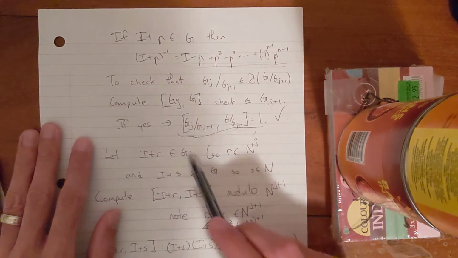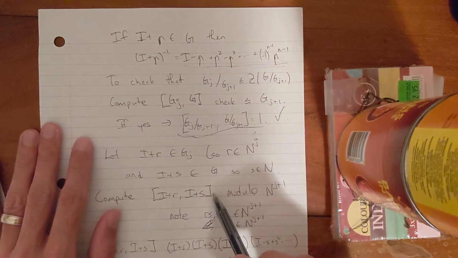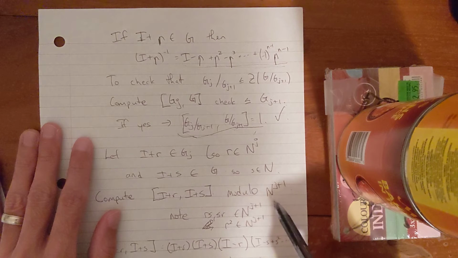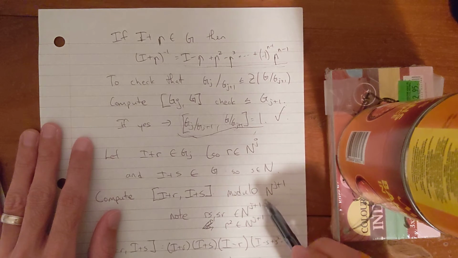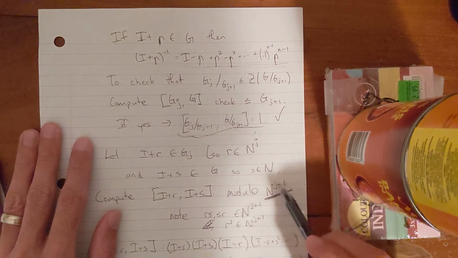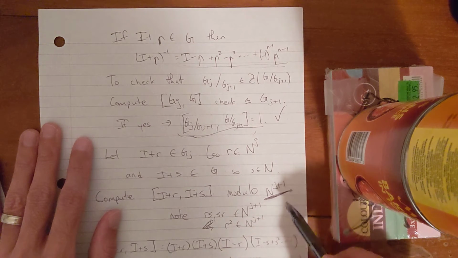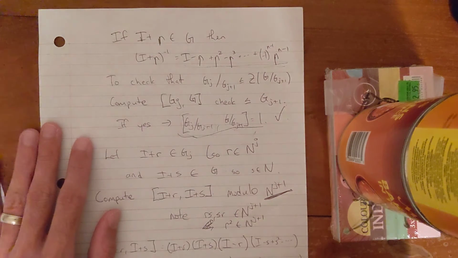So now we're going to take something in Gj, take something in G, compute its commutator, and when we work, we'll ignore anything that is in n to the j+1.